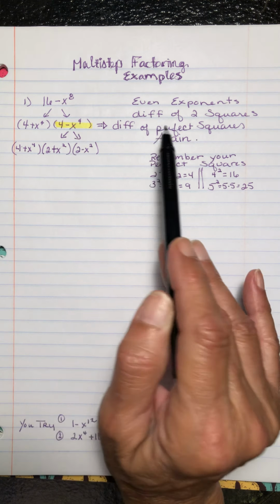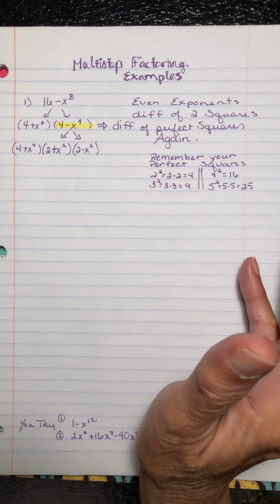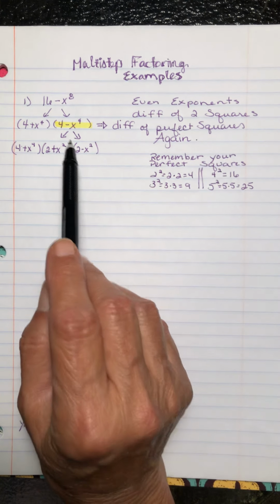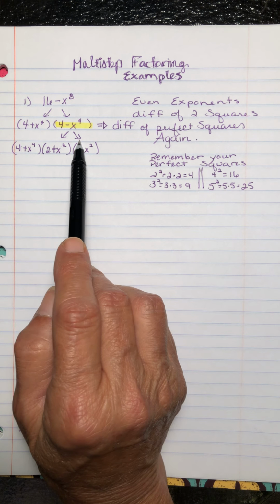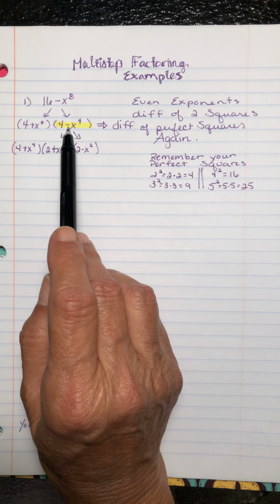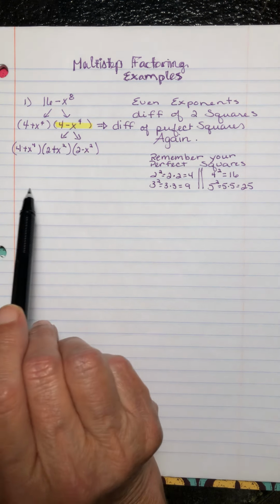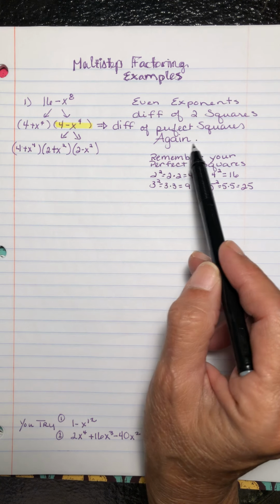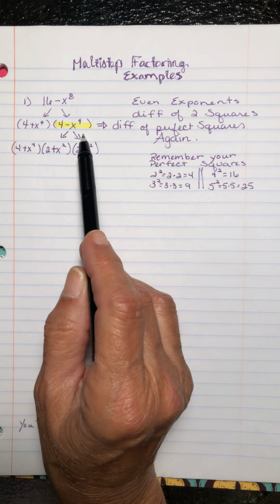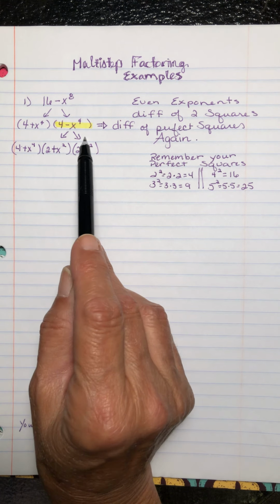And then we stop, right? No, Miss Malone, it's obvious you don't. No, we don't. But that is what a lot of students want to do. We must remember to factor completely. This is also the difference of two squares again. So we do the same process we did here with this binomial.